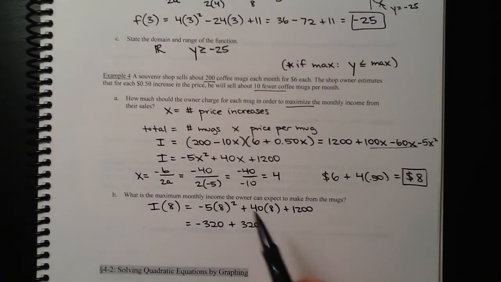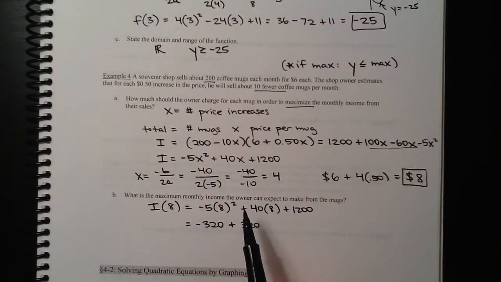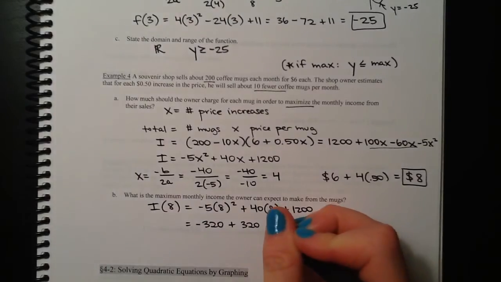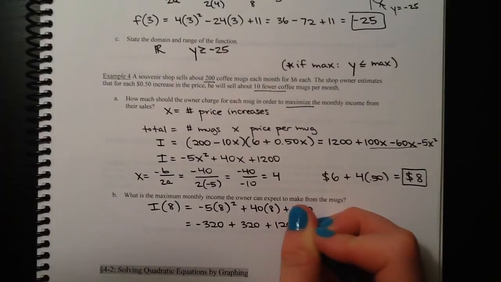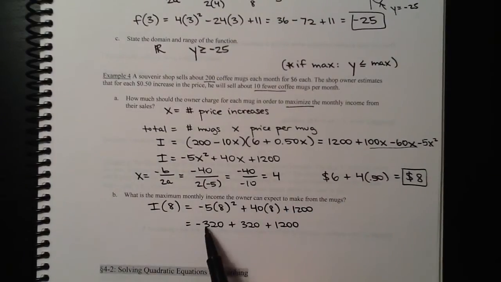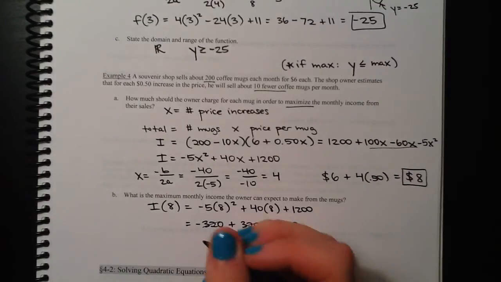Oops, I must be doing something wrong here. Okay, 64 times negative 5. That's right. And that's right. Okay, so then plus 1,200. So these end up canceling out, and we are going to end up with 1,200.